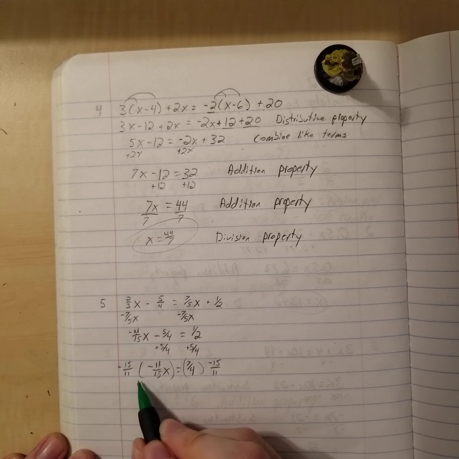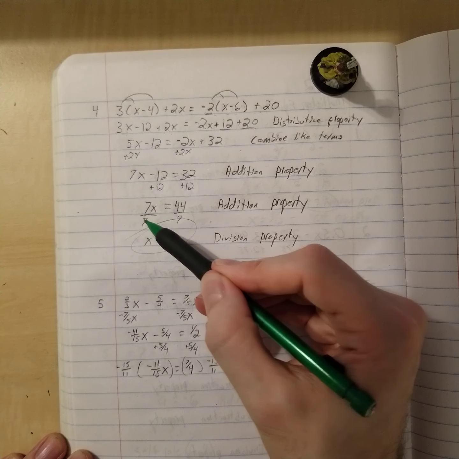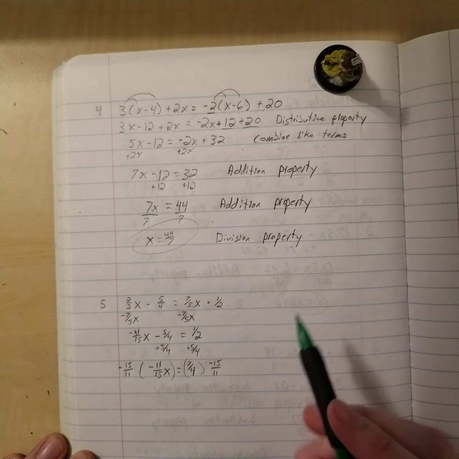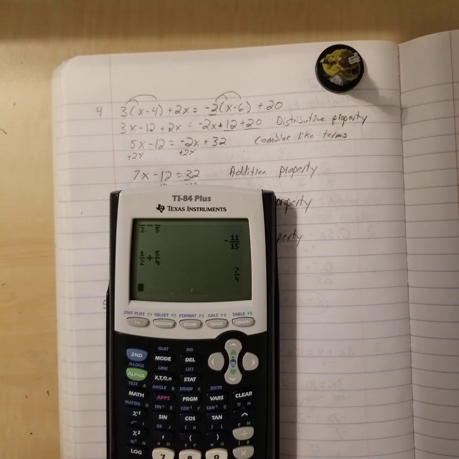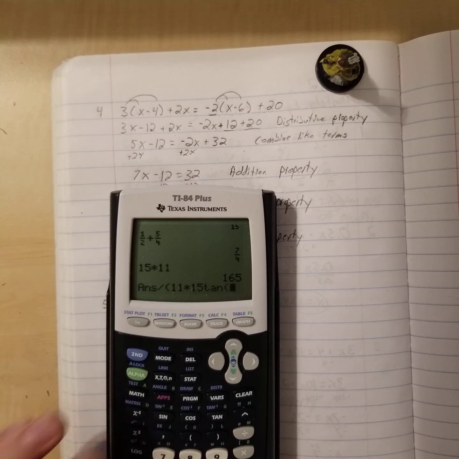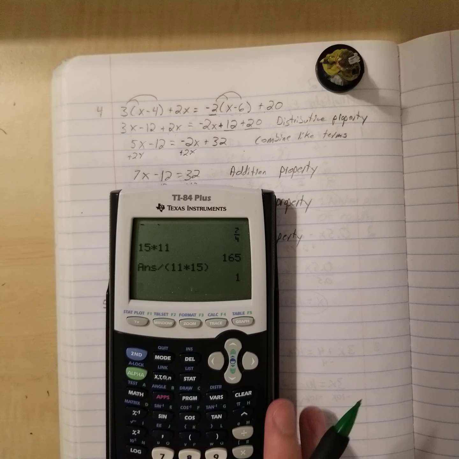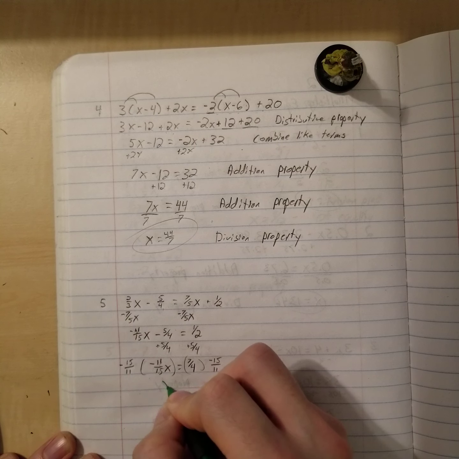What our goal is here is to make this into a 1. That's why up here when we divided by 7, 7 divided by 7 is 1, and 1 times x is just x. So we effectively eliminate any coefficient. The same thing happens when we multiply by the reciprocal. In the numerator, we'll have 15 times 11 as our top number, and we're dividing that by the bottom, which is 11 times 15. No, not tangent, parentheses. And we get a 1. So by multiplying by the reciprocal, we just get a 1 in front of x.